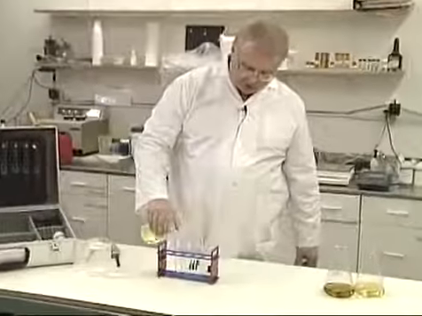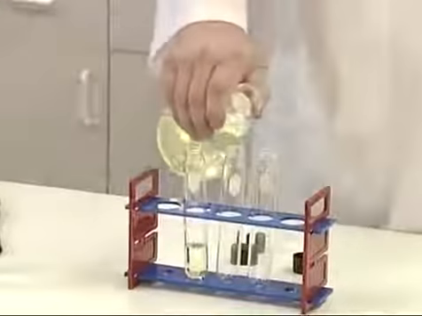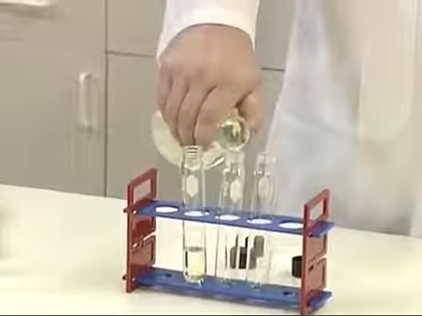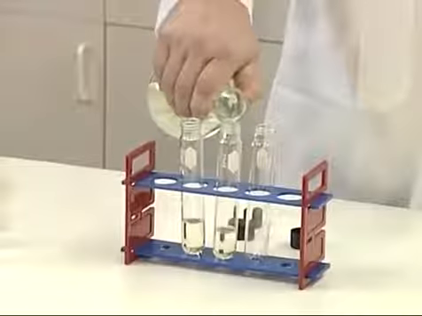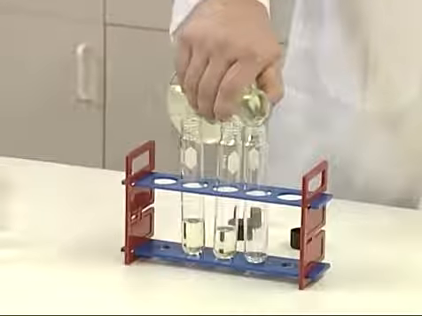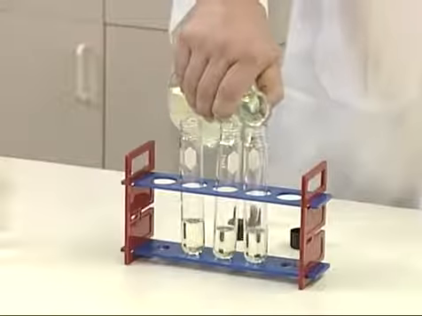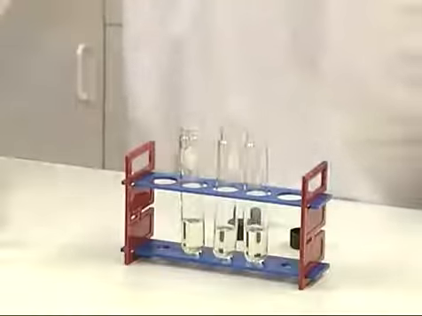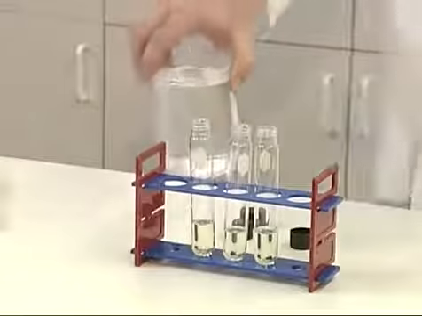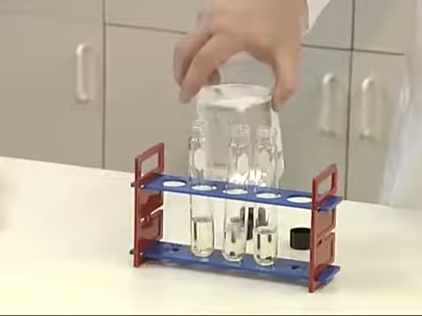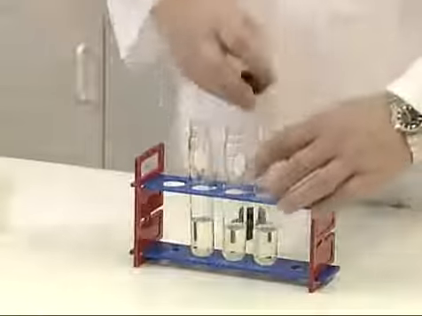This is our ultra-low sulfur diesel fuel. And to this, we're going to put a small amount of water, in each of the test tubes.